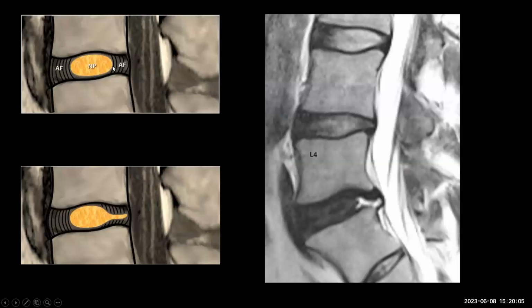Just going on to basic appearances. So centrally, you have the nucleus pulposus surrounded by the annulus fibrosus. So you see the high signal nucleus pulposus surrounded by the dark signal annulus fibrosus. Now, this is an annulus fissure. You can see it transecting through the annulus fibrosus.